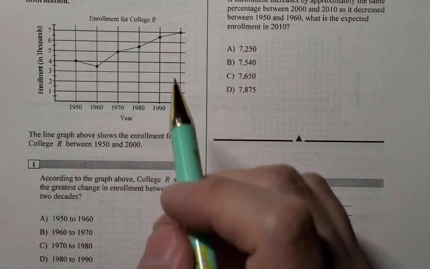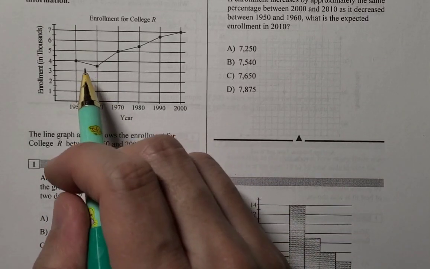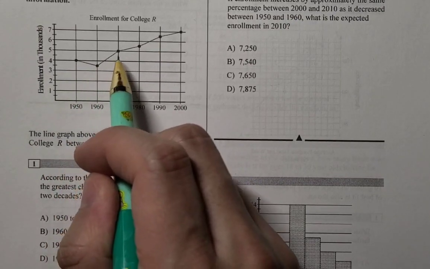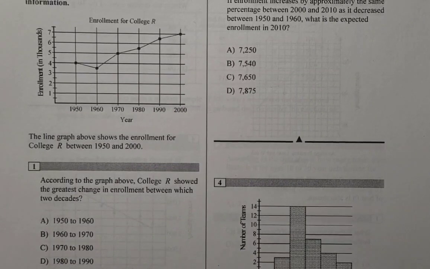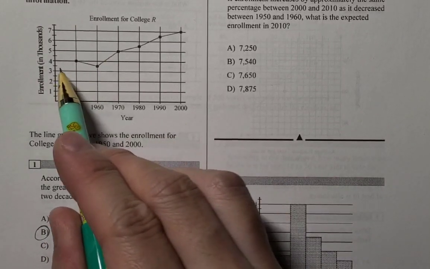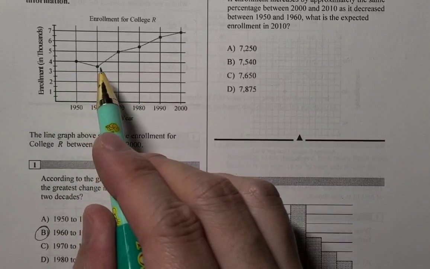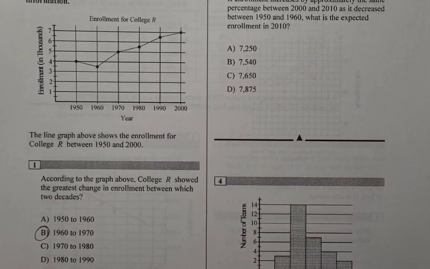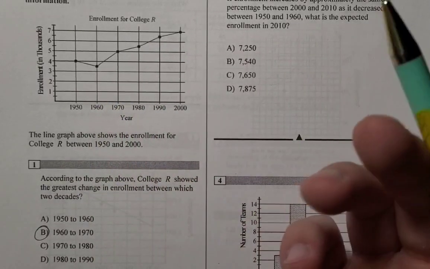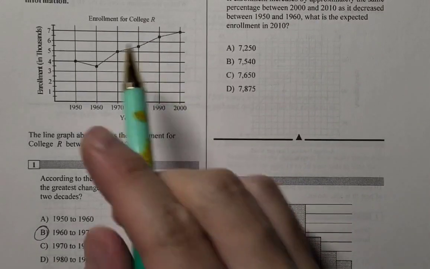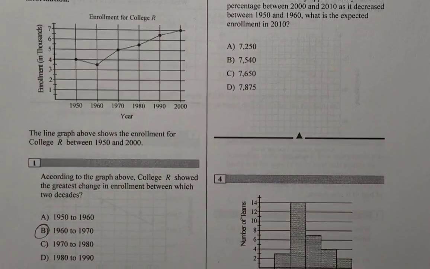If we just look at the slopes, it looks like this one's the steepest. So that's the answer, between 1960 and 1970. The change in y is like 1.5-ish. Nothing is bigger than that if you look at all the other choices. But the quickest way, and this is where the graph can tell you information very quickly, is to just look at a slope instead of calculating the change in y in each one.